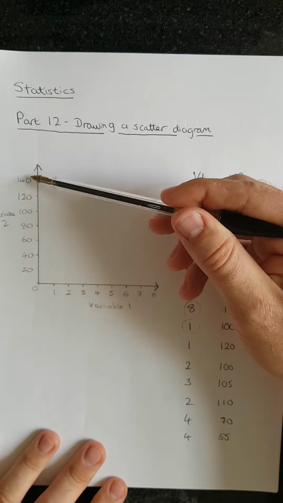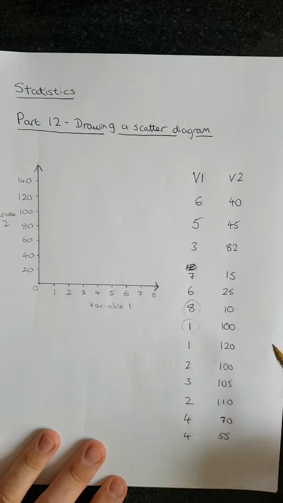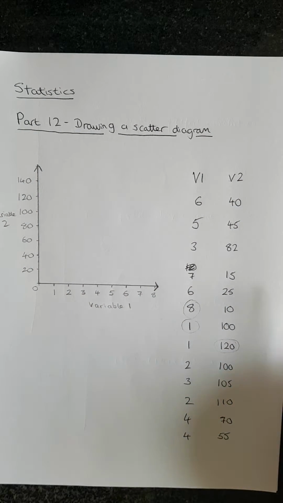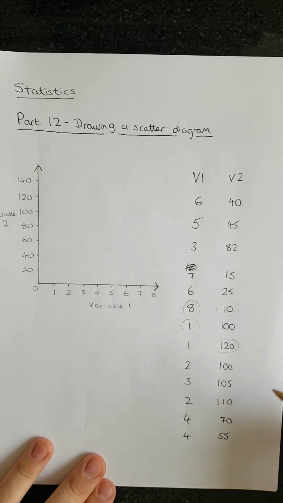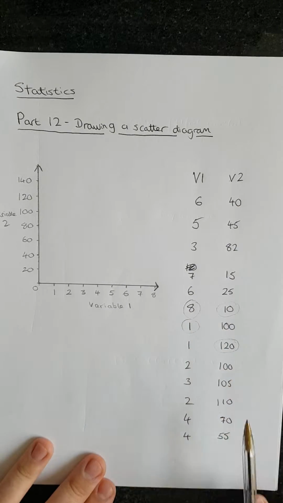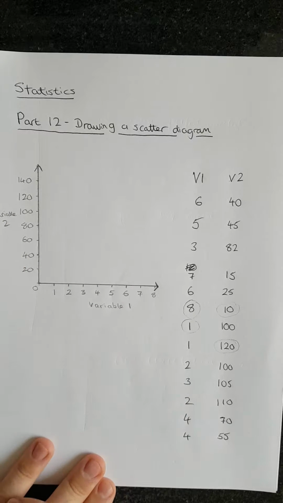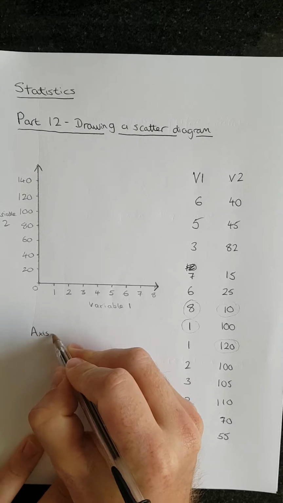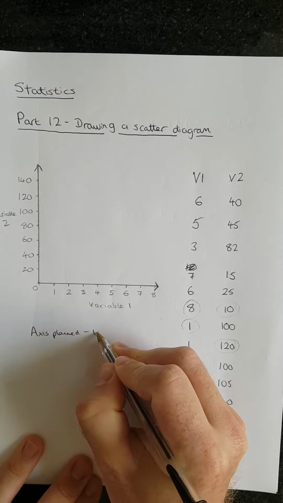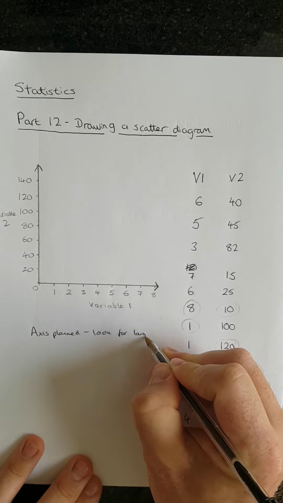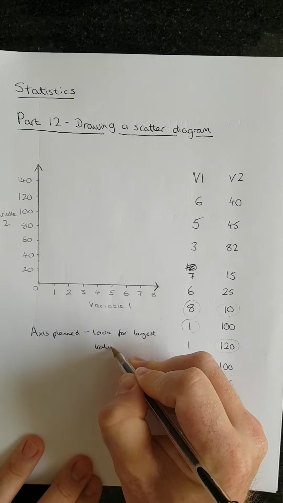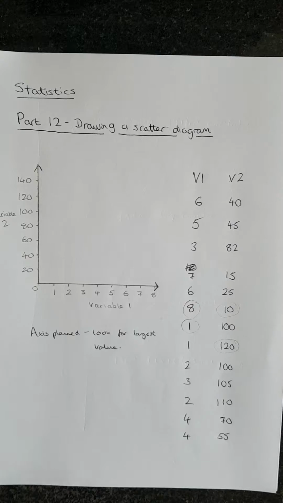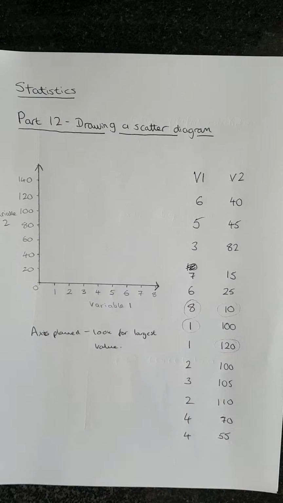In order to work out the scale up here, I looked down the list, saw the highest value was 120 and the lowest value was 10, and then went, okay, so this scale goes up in larger numbers. I'm going to go up in 20s in order to do that. So careful planning of your axes. Look for the largest value is crucial. Axes, not axis, because there's plural.